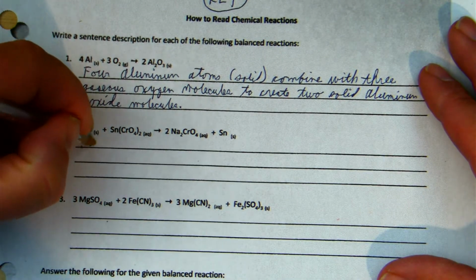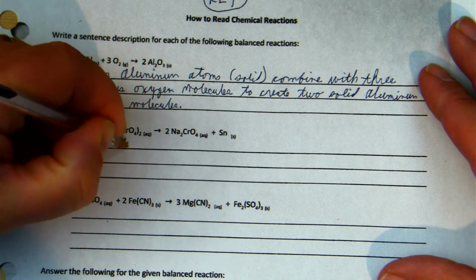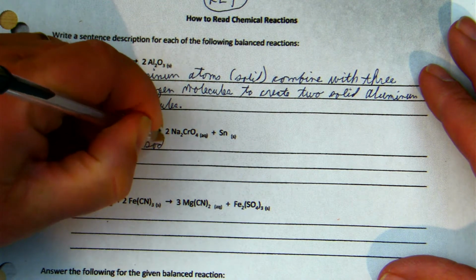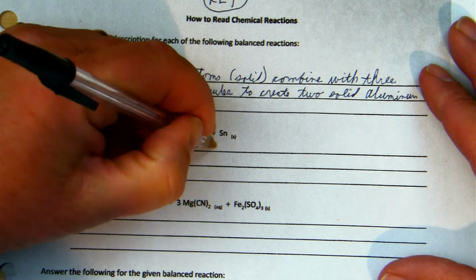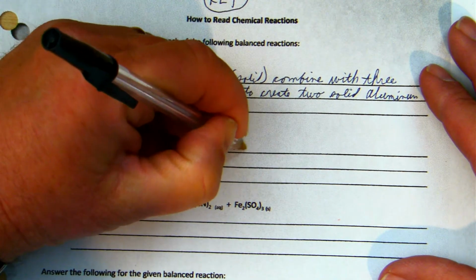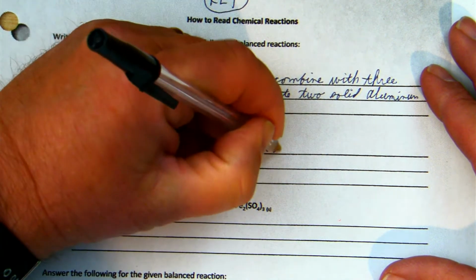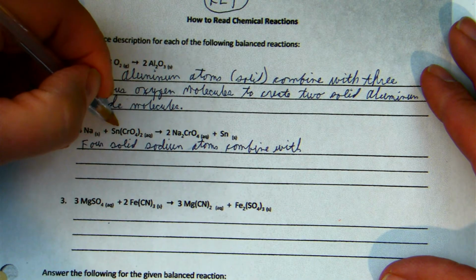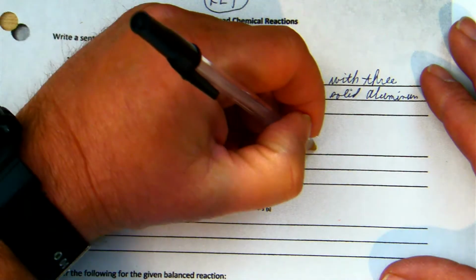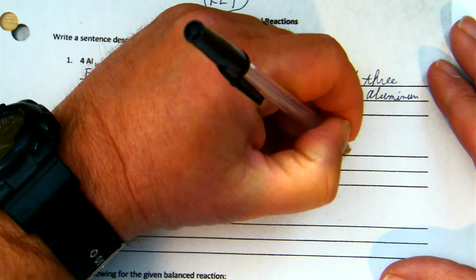Number two, four solid sodium atoms combine with one aqueous tin, Roman numeral 4, chromate.